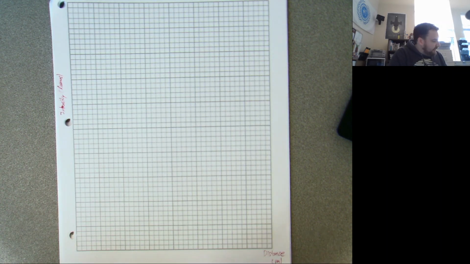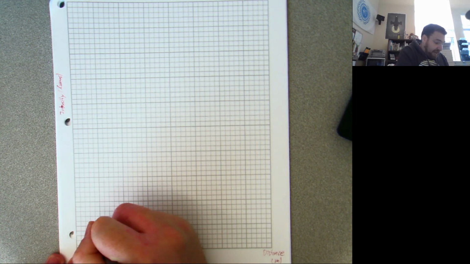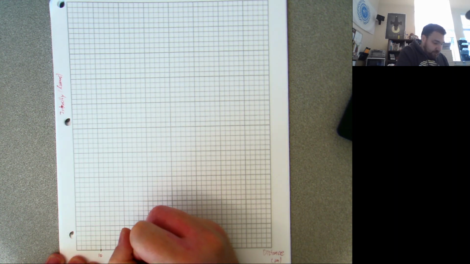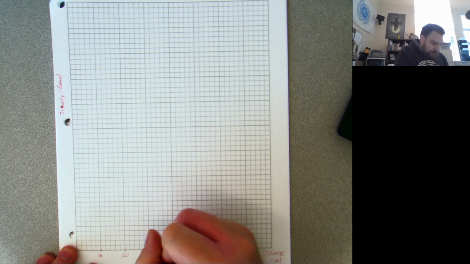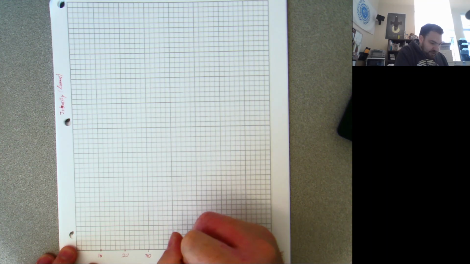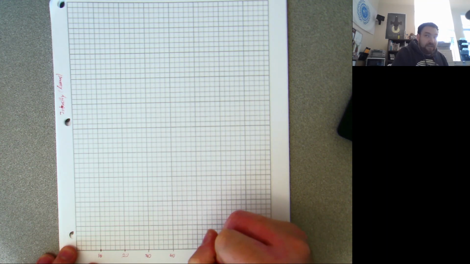And then my scale, my distance scale goes up to 50. So I'm just going to call every 5, 10. Effectively what I'm doing is going up by 2s. 2, 4, 6, 8, 10. 10, 20. Every major square I'm going to call 10 more. 30, 40, 50 is going to look like that.